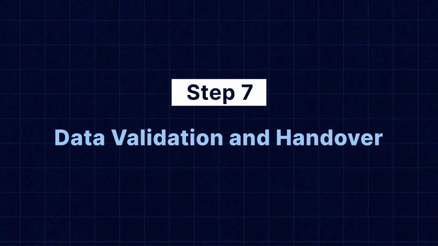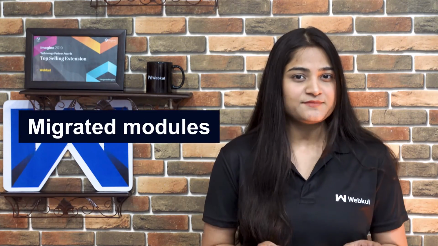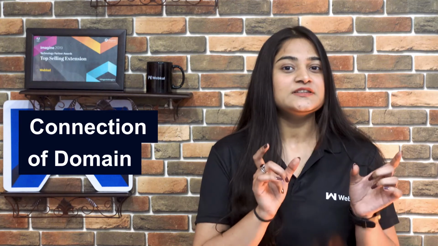Data validation and handover. Following the migration of the live database, your next step is to validate the data to ensure its proper migration and confirm correct functioning of all the migrated modules. During this phase, we establish the connection of your domain to the newly migrated database.